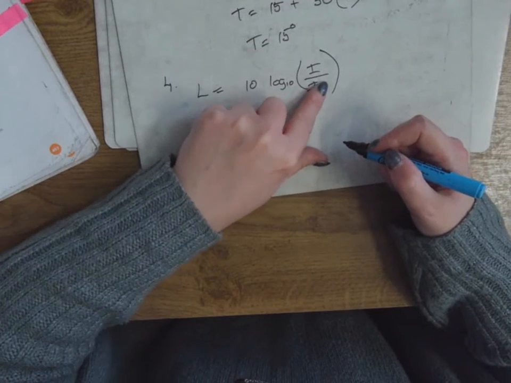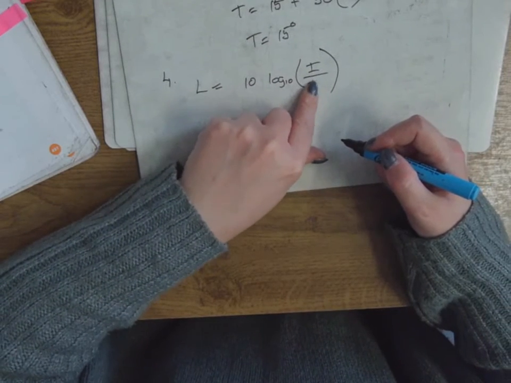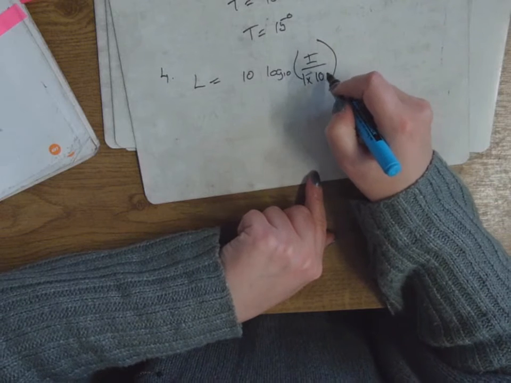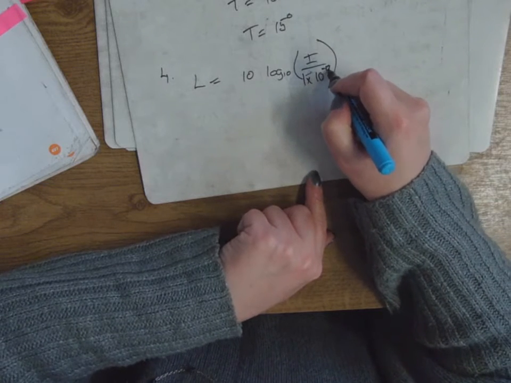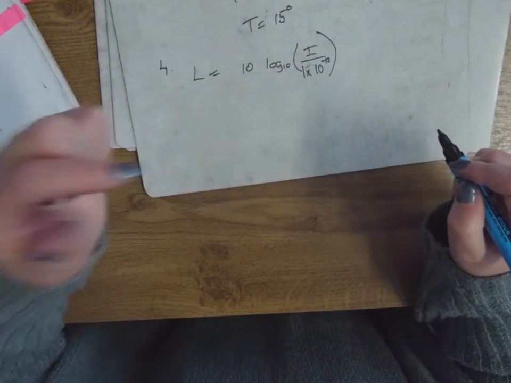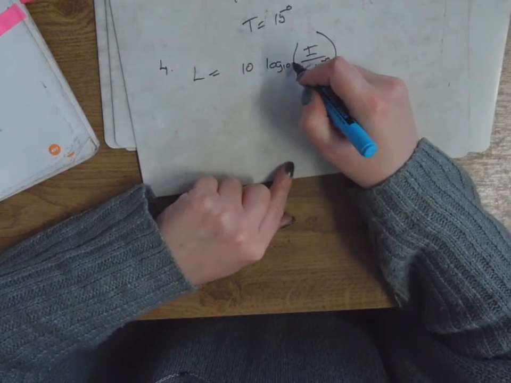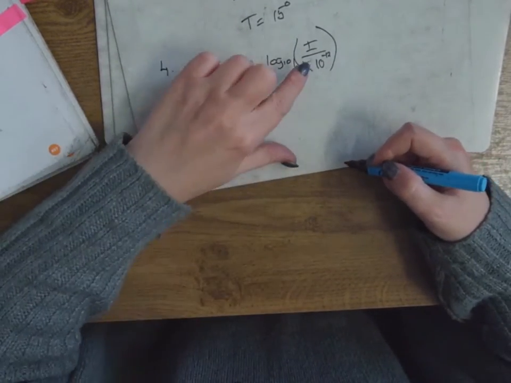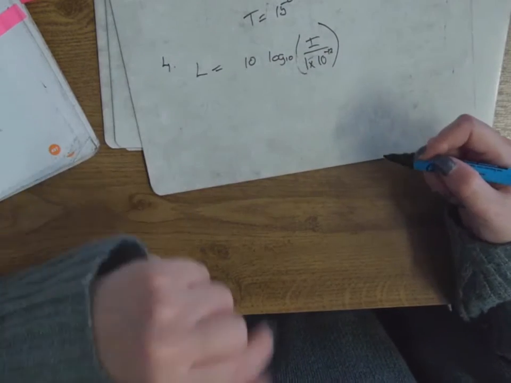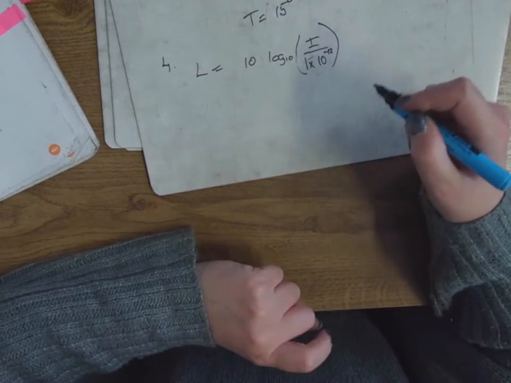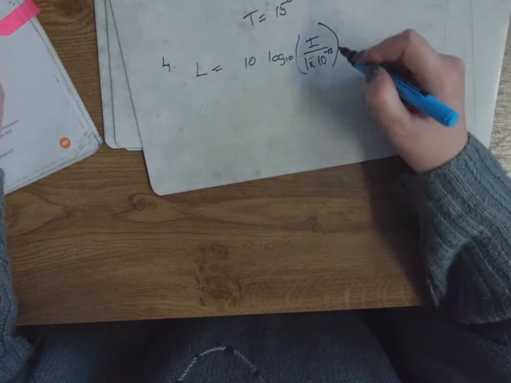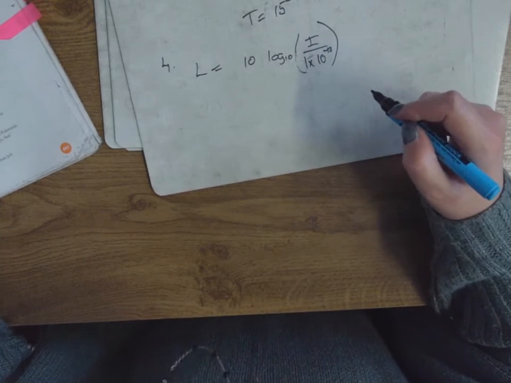You see that I0? They should have just written in the number. They told me that it is 1 by 10 to the power of minus 12. So they put in a letter there and they didn't need to. They could have just put the number in for you. So I0 never changes. It's always 1 by 10 to the power minus 12. They told me that in the second line. And I is the intensity of the sound.